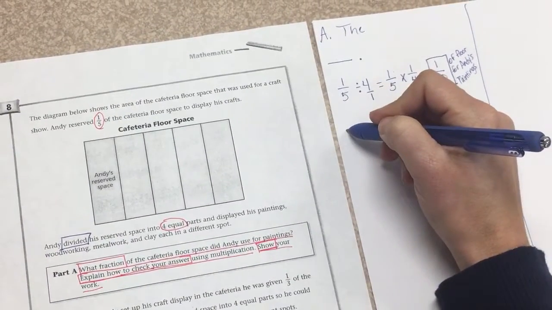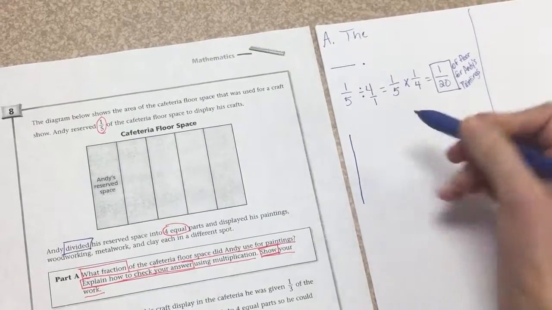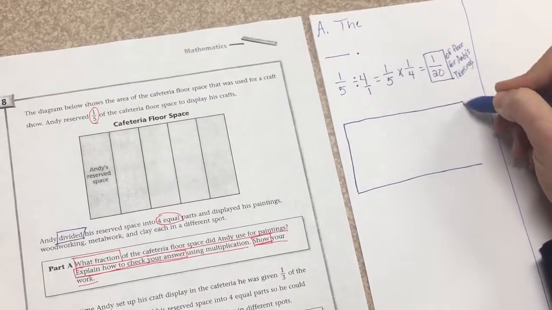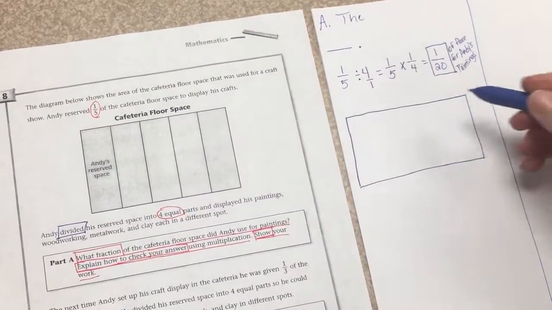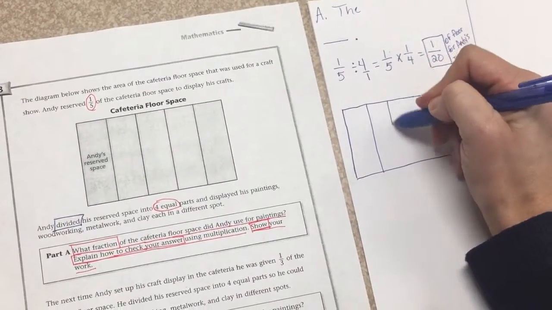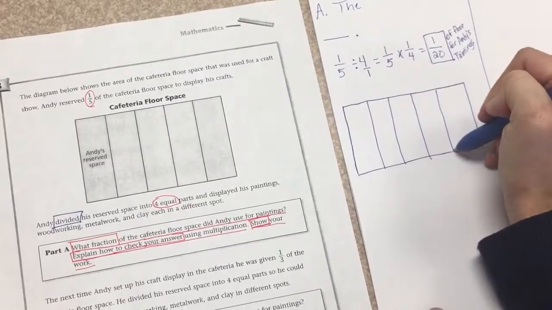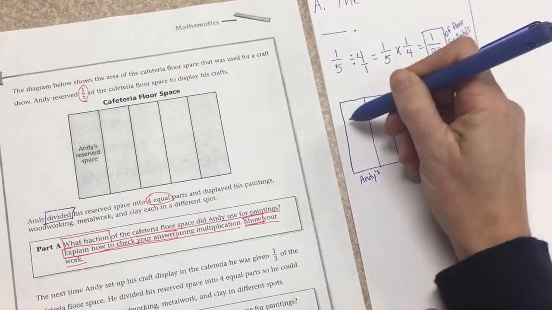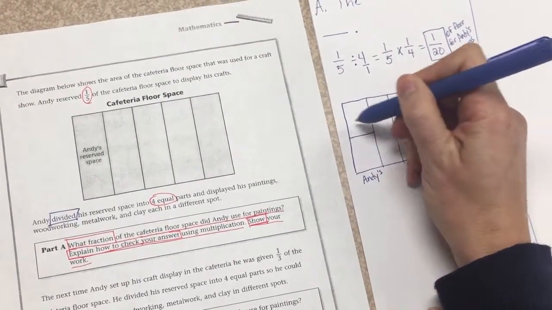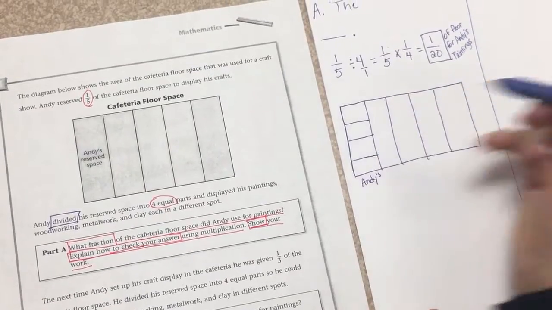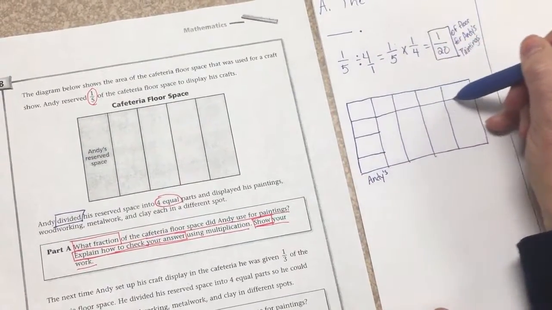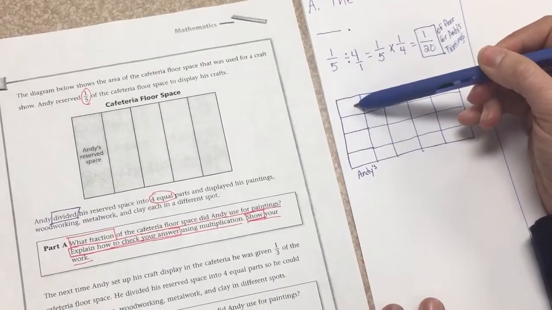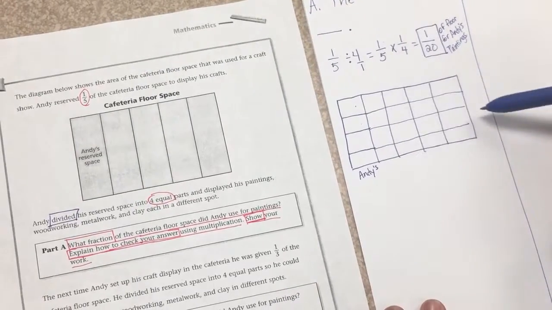Alright, then they had grid paper, so it's going to look a lot neater than what I'm about to have here. They draw the cafeteria. It said, and they had already split it into 5 sections. And they even labeled this as Andy's. His is divided into 4 equal parts. So we're going to go ahead and divide the entire cafeteria floor into that also, so that we have all our sections the same size.